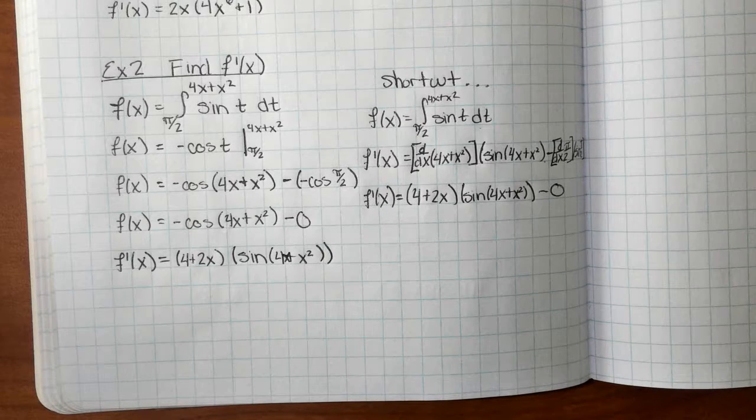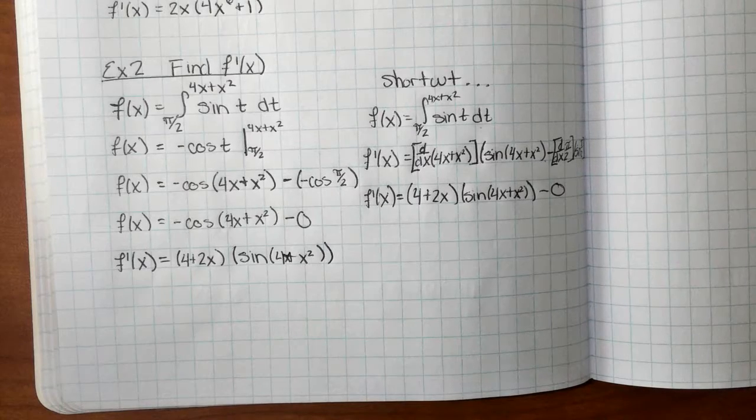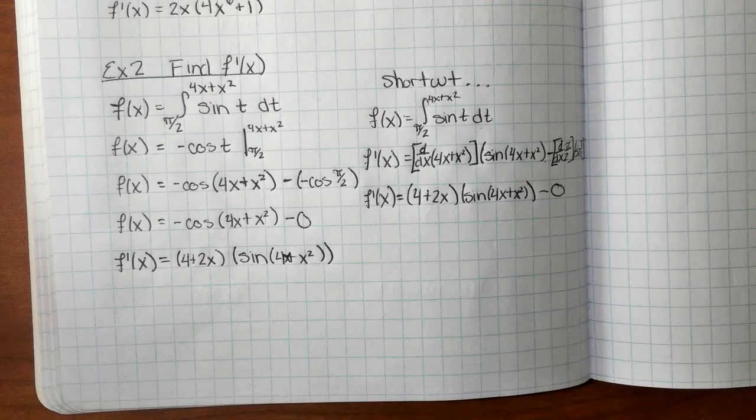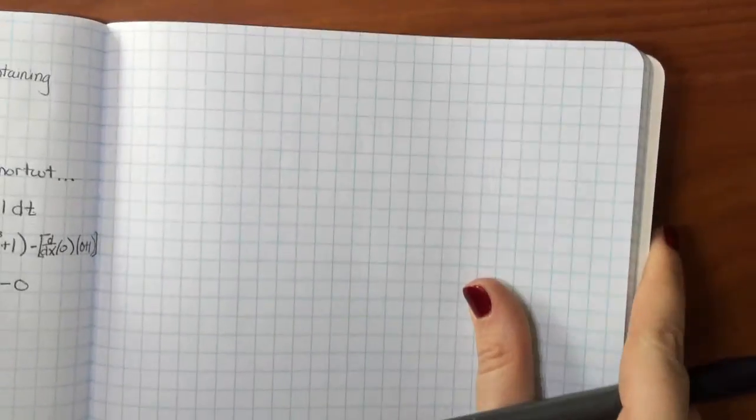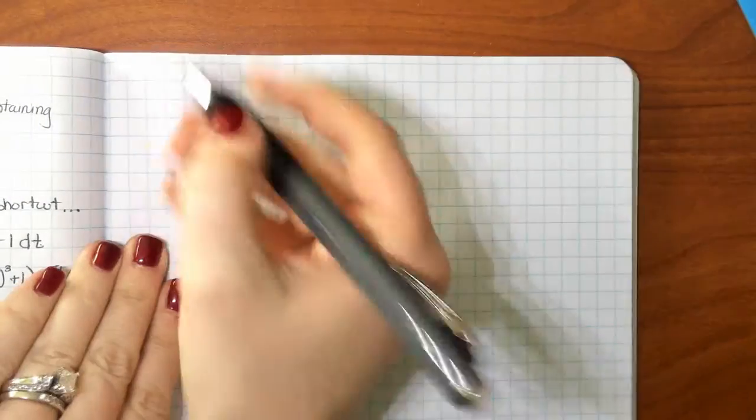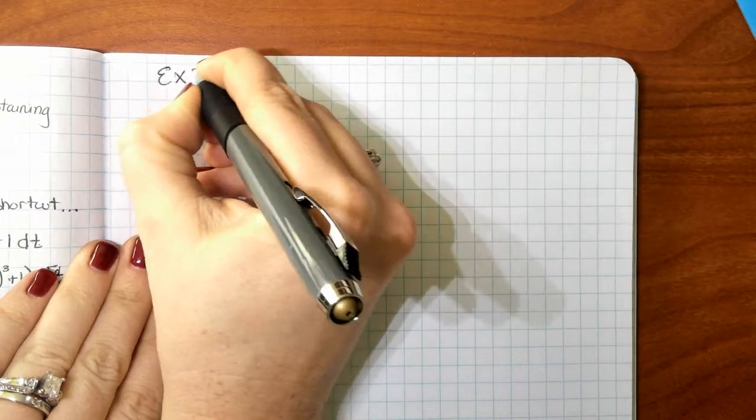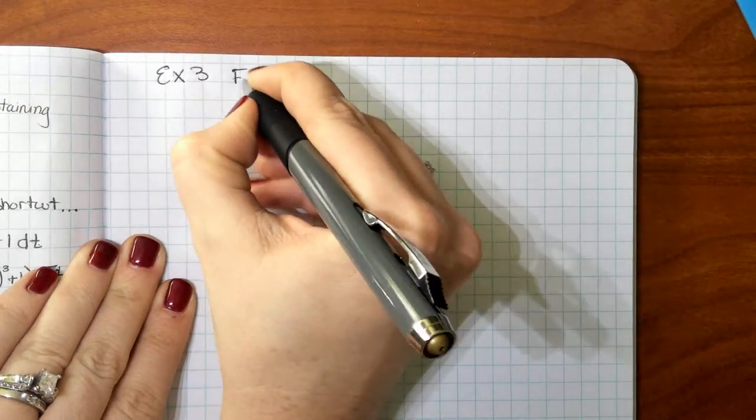So let's do one more only using the shortcut, because you guys don't know how to integrate using the other way. I'm going to give you a function where you can't integrate it. You'd have to do integration by parts, and that's a BC topic. Example 3. Find f prime of x. You'll see what I'm talking about in a second.